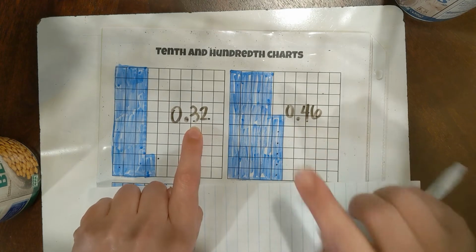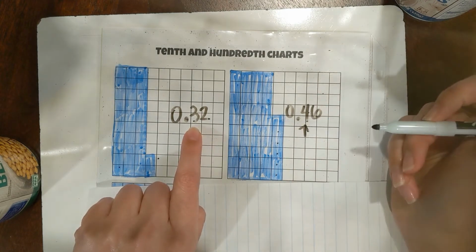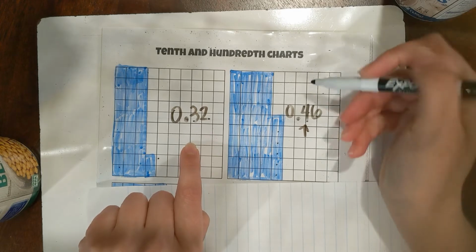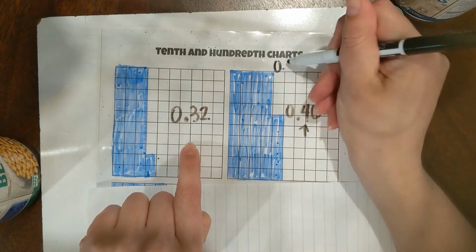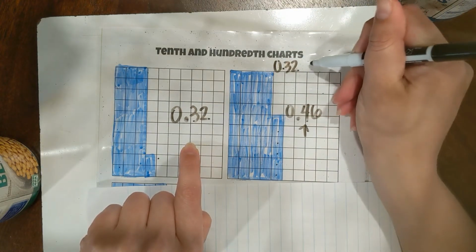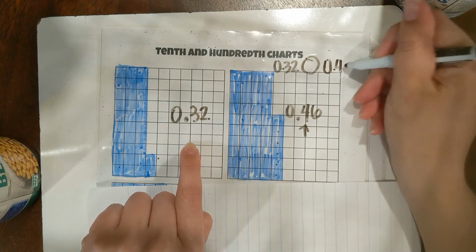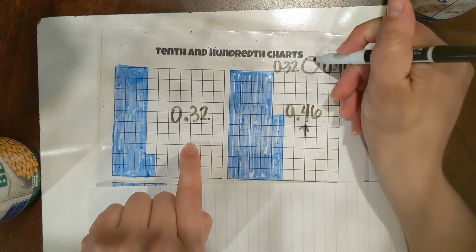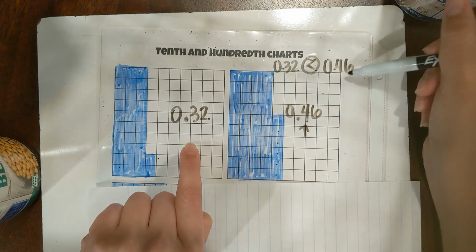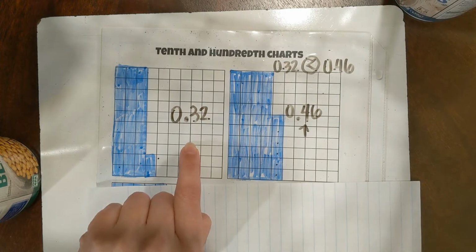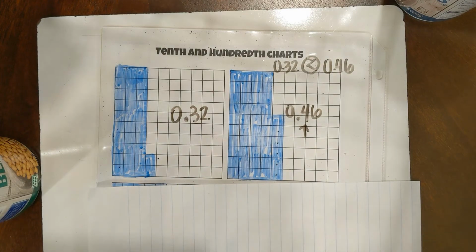Which one is greater? The 4, of course. So this one is bigger. 32 hundredths is less than 46 hundredths. Yeah? Okay, let's look at another one.